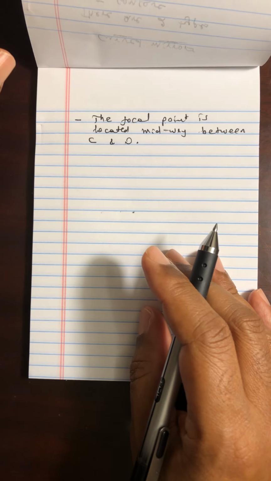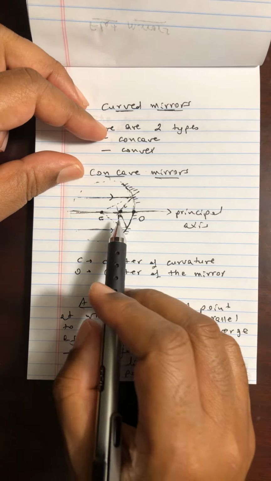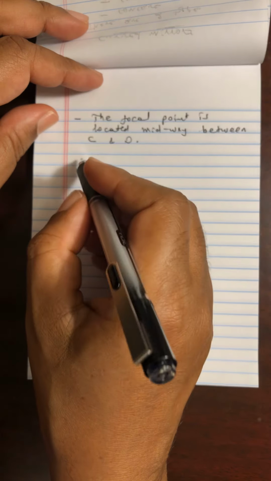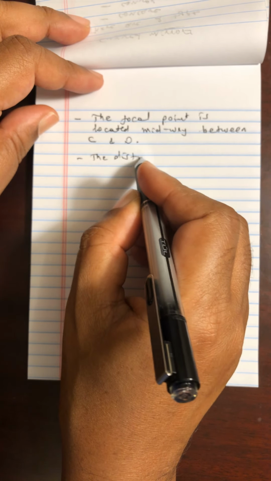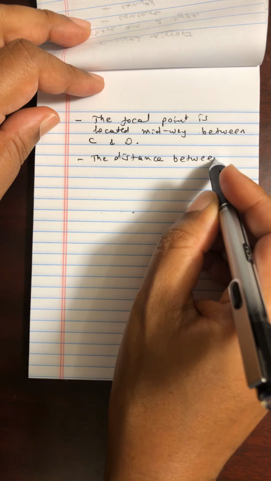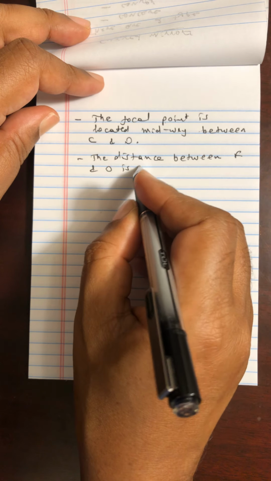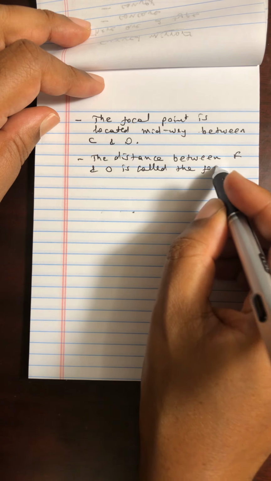Okay, now the distance between the focal point and the center of the mirror is called the focal length. The distance between F and O is called the focal length of the mirror.